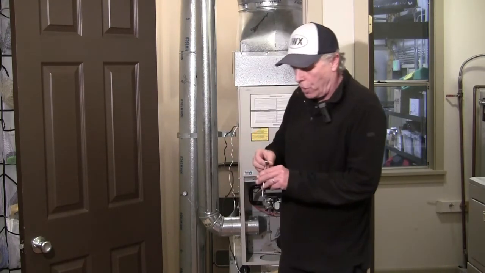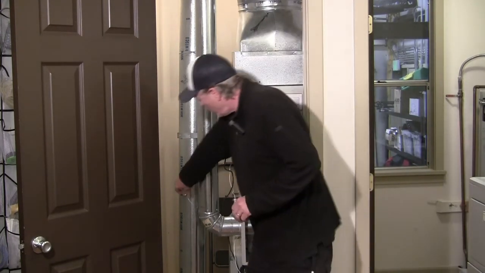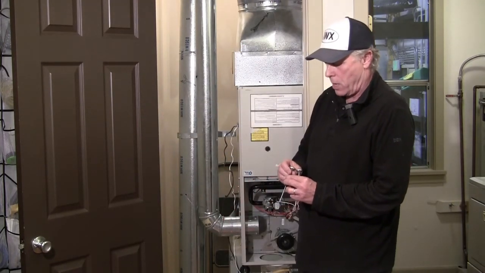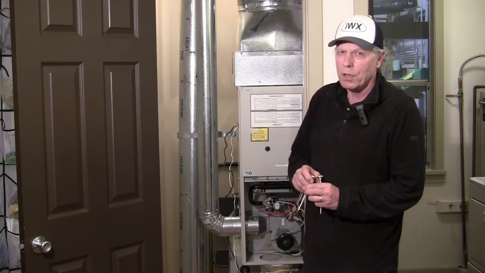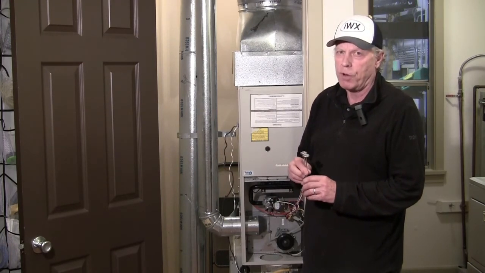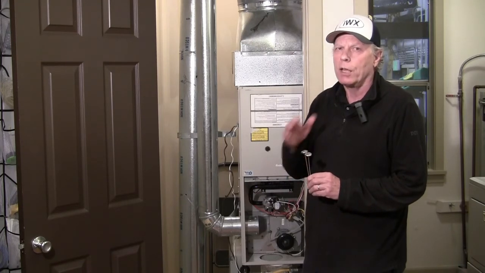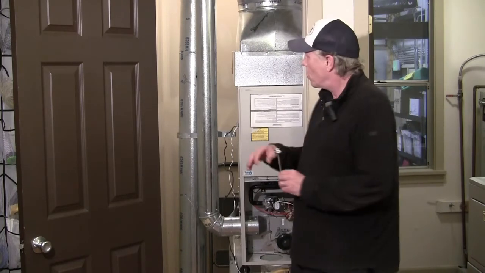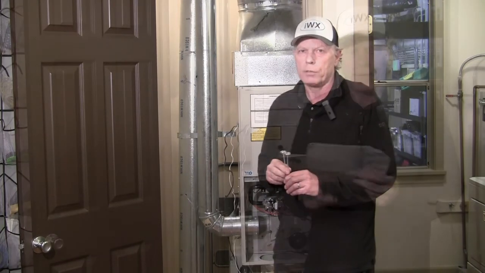Take it out of my return. I've got 70 degrees out of my supply, and we have 120. So we have approximately a 50 degree temperature differential. That falls right in the ballpark of 35 to 65 degrees. So we're in good shape for temperature rise.